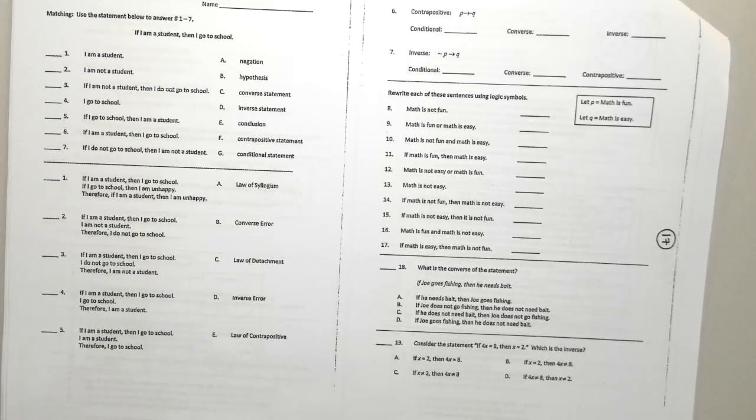Wait, when's it start? I'm going to pull up the calendar right now so you can see it. It's at the start of next week. So we'll have ours on Monday, the 30th. Yep.